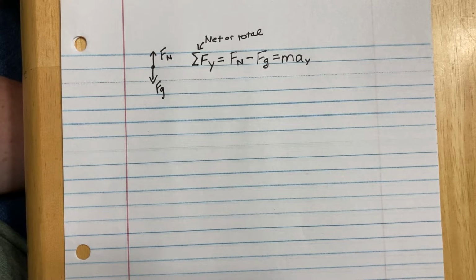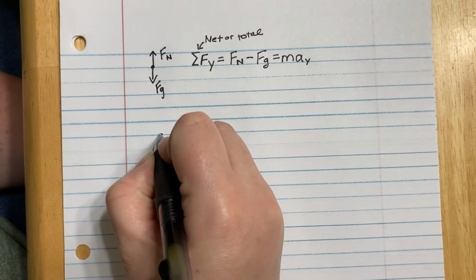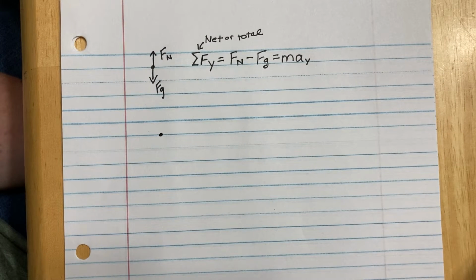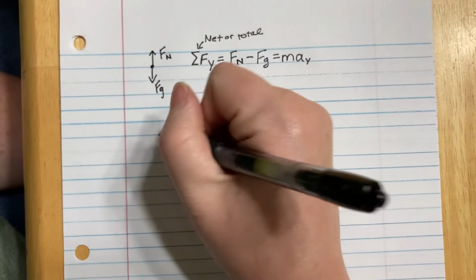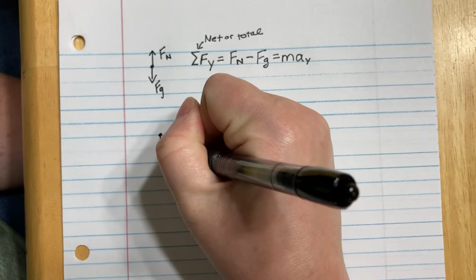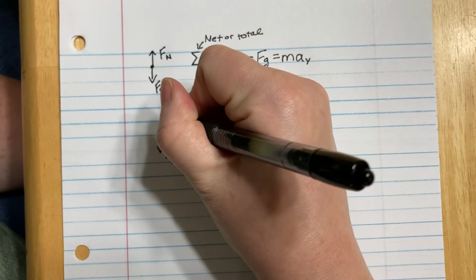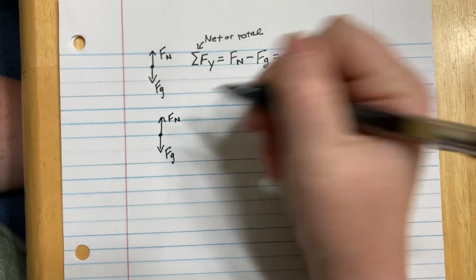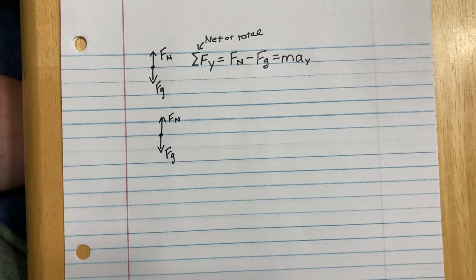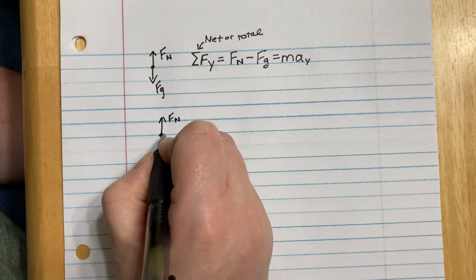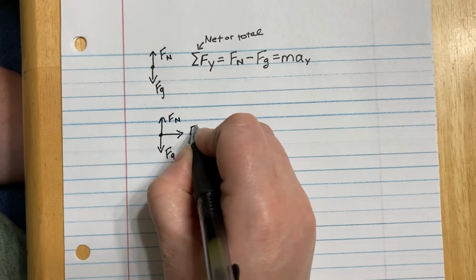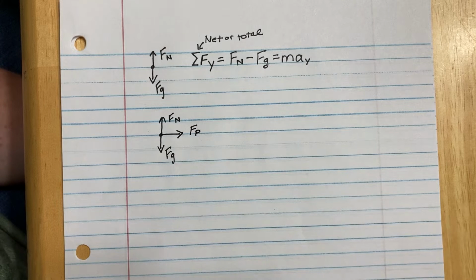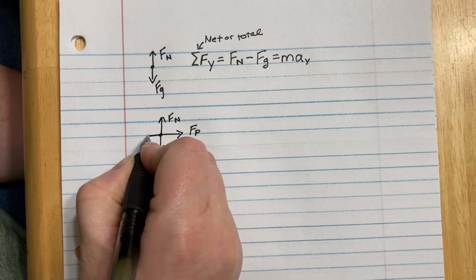So let's go to a slightly more complicated option. Let's say you have the box on the table, and now I'm going to push it sideways and make it start sliding across the table. We still have gravity pulling down and normal force pushing up from the table. But if I'm pushing this way, that gives us an extra force, so let's call that Fp. Then if I'm pushing to the right, the friction between the box and the table is going to push back to the left.